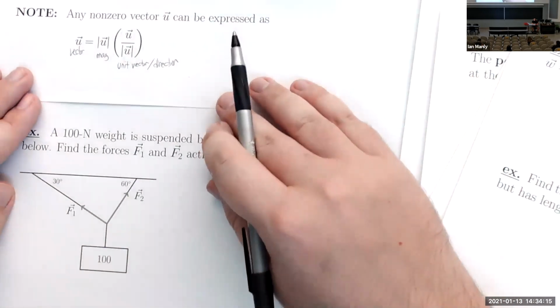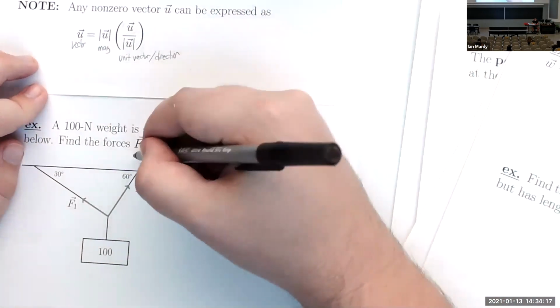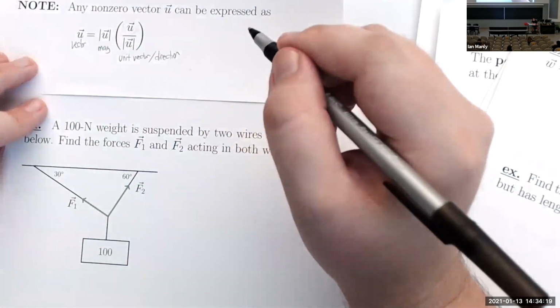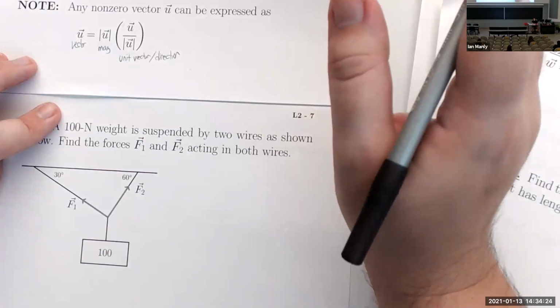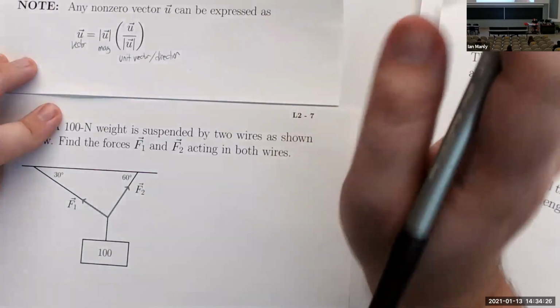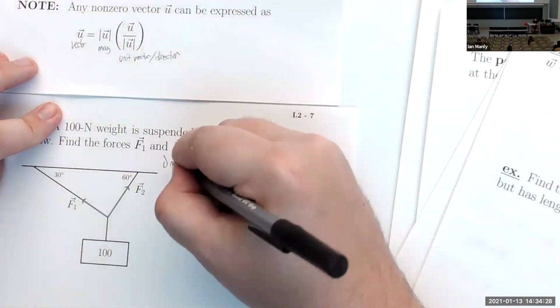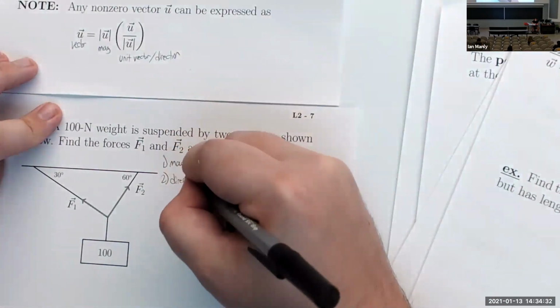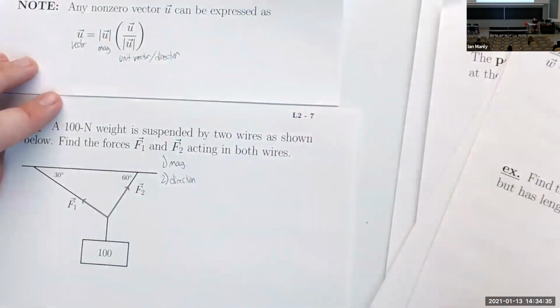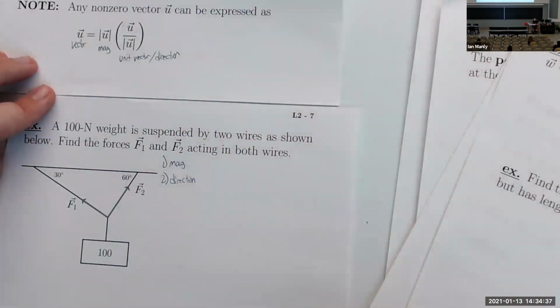Now, when we say find these forces, we're finding vectors, right? So it's not enough to just find out how strong these forces are. We also need to know in which direction they're going. So we need both magnitude and direction. It's not enough to say, oh, this is 50 newtons or something. We need to know 50 newtons in which way.